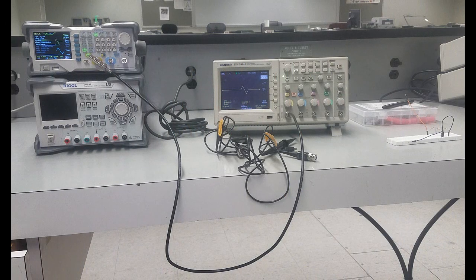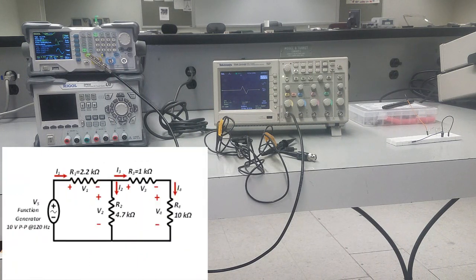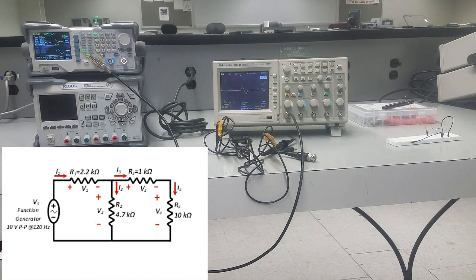All right, welcome folks. In experiment 2 of lab number 8, we wanted to build the circuit shown here, and in this circuit we wanted to validate that KCL, KVL, and Ohm's law are still valid in the time domain, when we apply a time domain signal. So that's our objective in the second experiment.